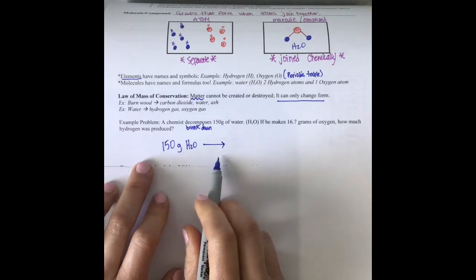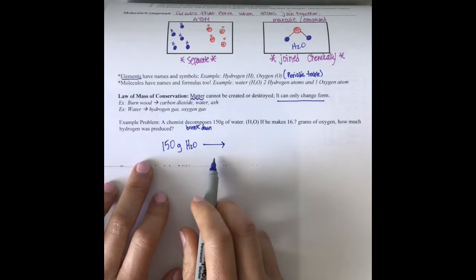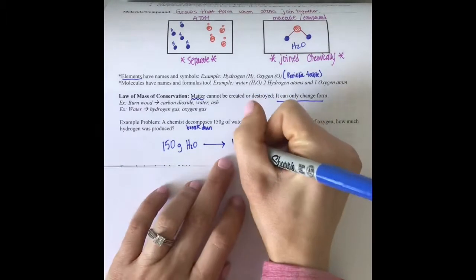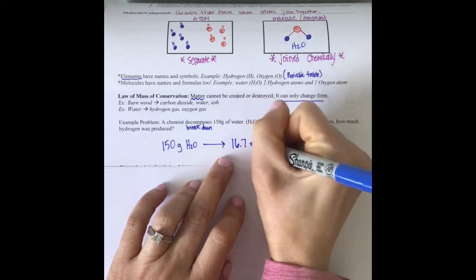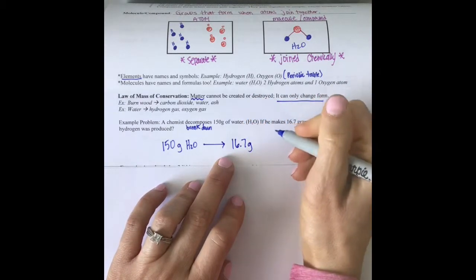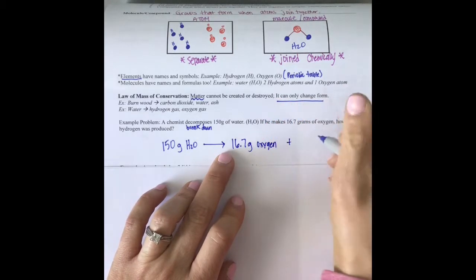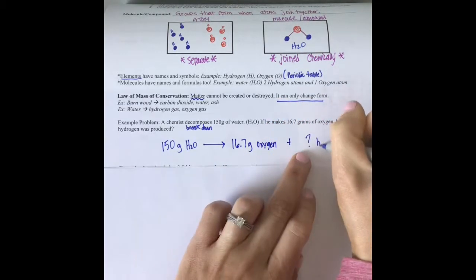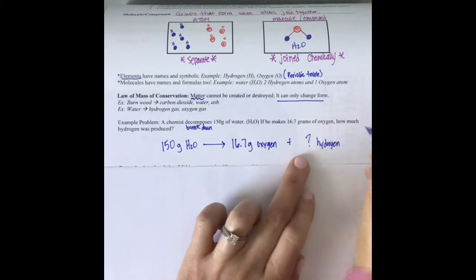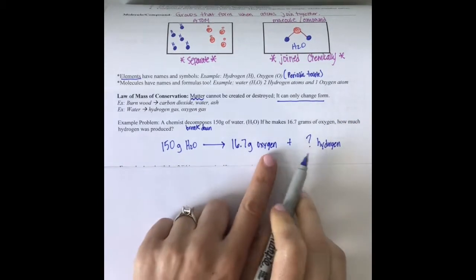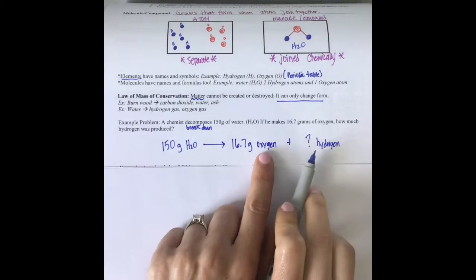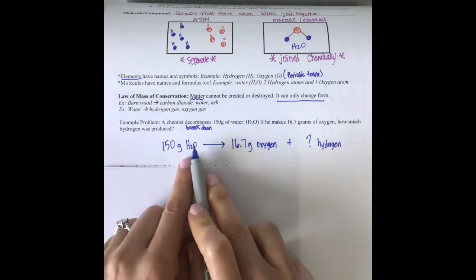So let's draw an arrow. It says he's able to make 16.7 grams of oxygen, but we don't know how much hydrogen was produced. We do know that hydrogen and oxygen form water.